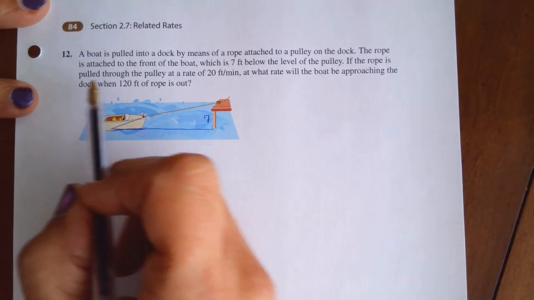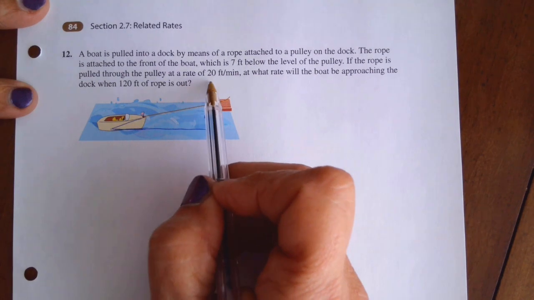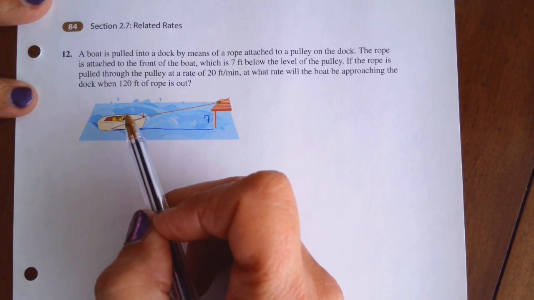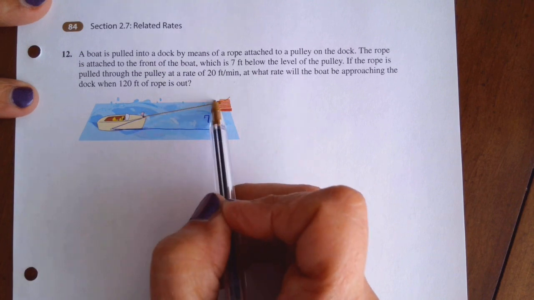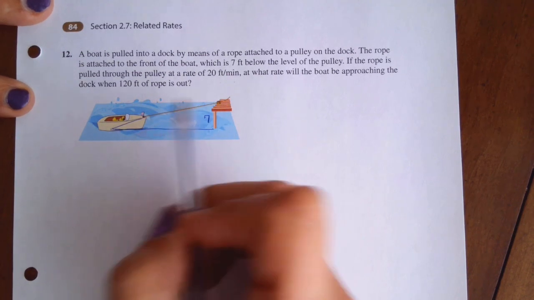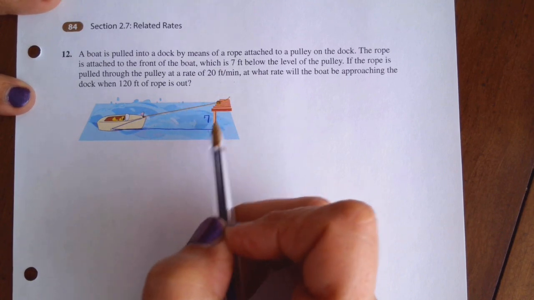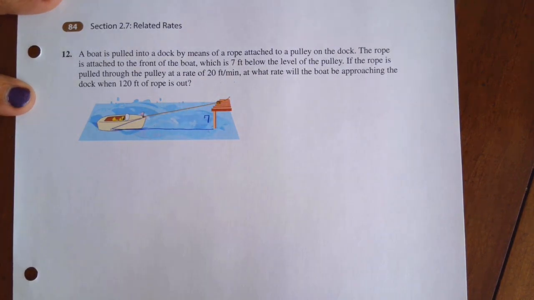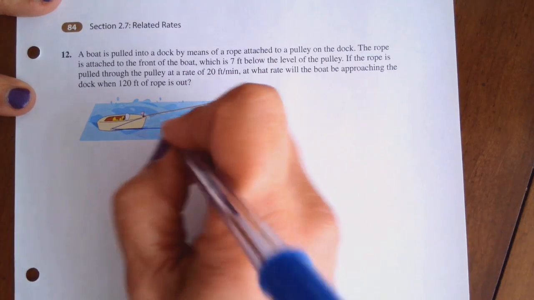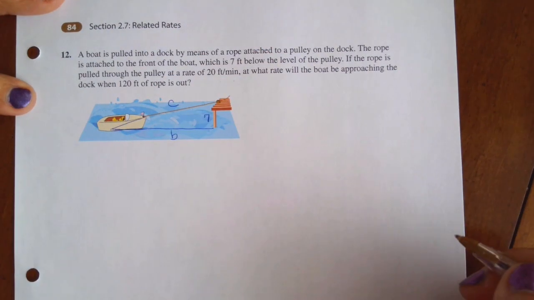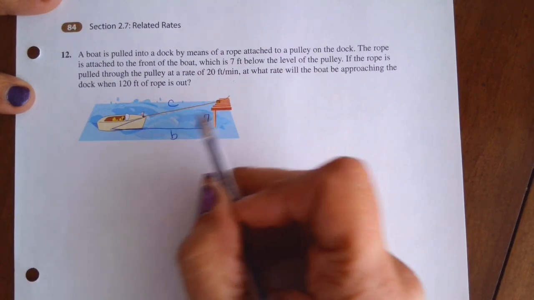If the rope is pulled through the pulley at a rate of 20 feet per minute, so if the rope is pulled, what do we want to call that? Do you want to call it R for the rope? Do you want to call it side C if you're doing A, B, C? It doesn't really matter. I'm just going to use A, B, and C. So the rope is side C.